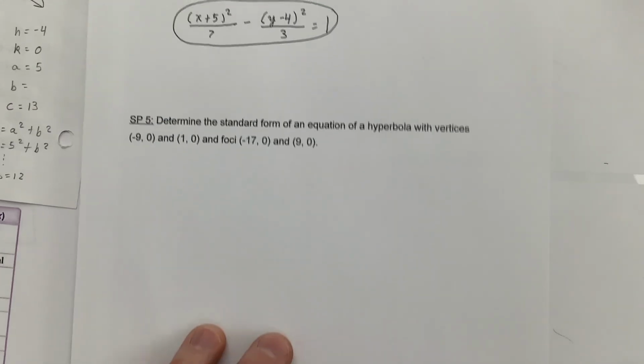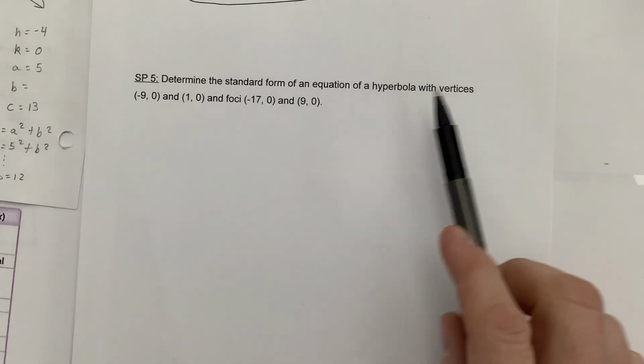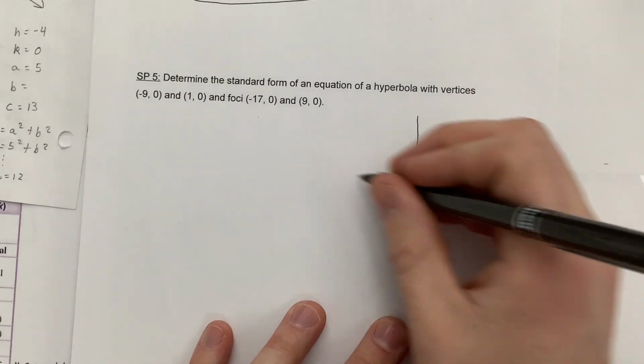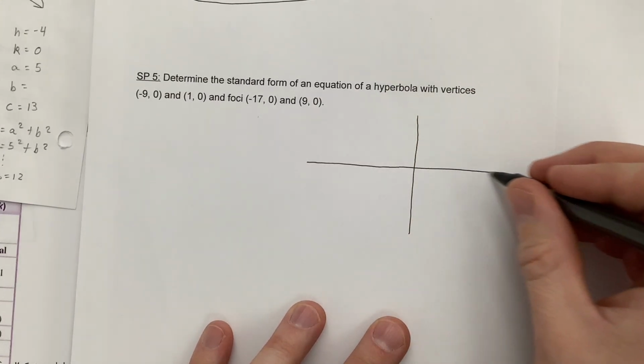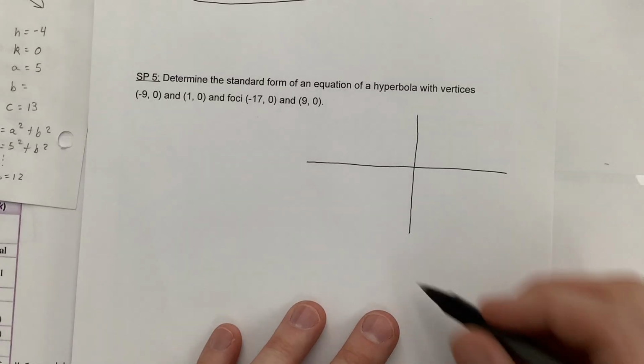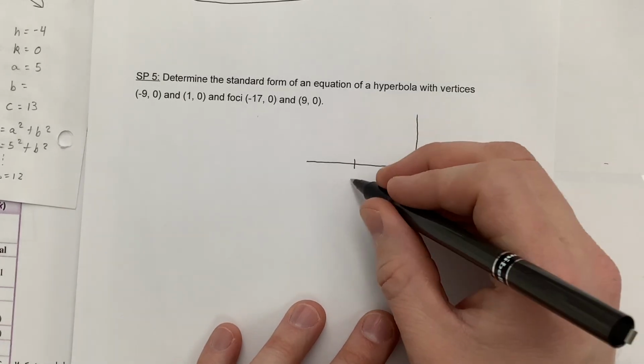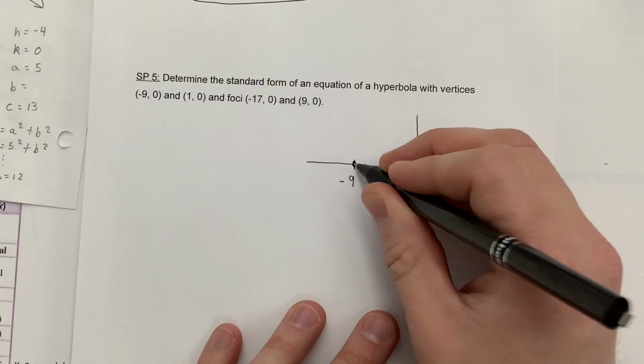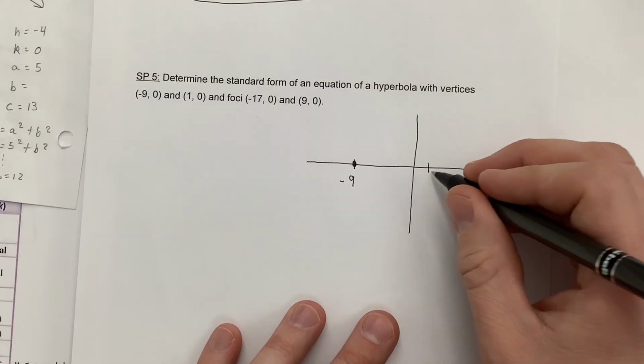Last one. Given a couple of criteria, now we want to come up with the equation, so let's see if we can do this. Vertices are here and here. Foci are there and there. Again, sketch is always helpful. You can literally start counting some units if you can sketch it. -9. And 1.